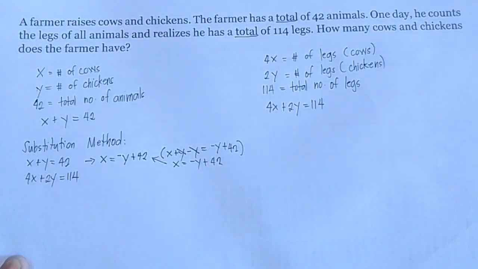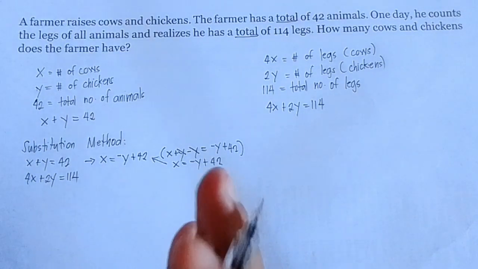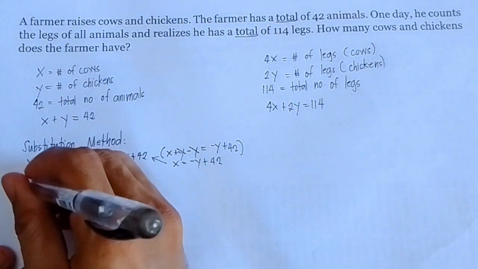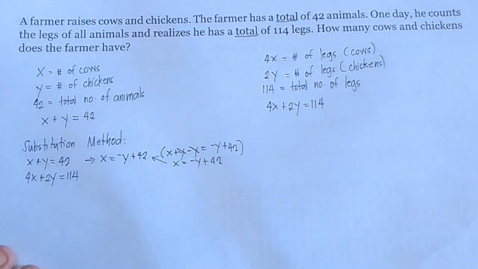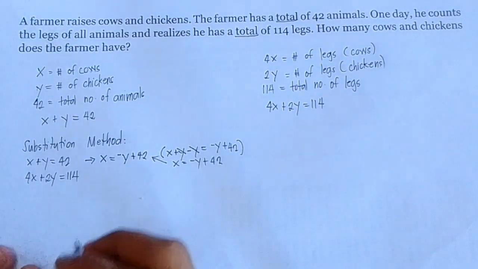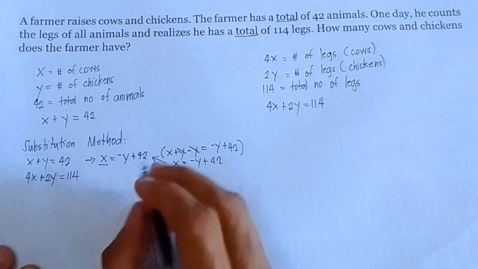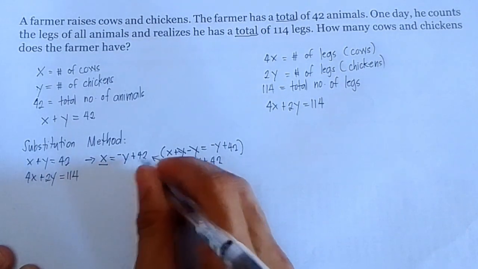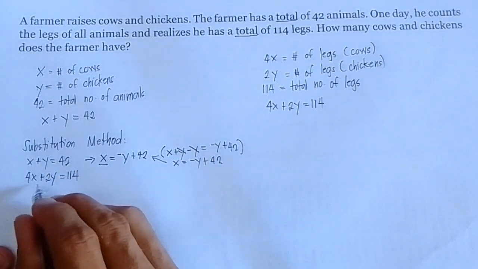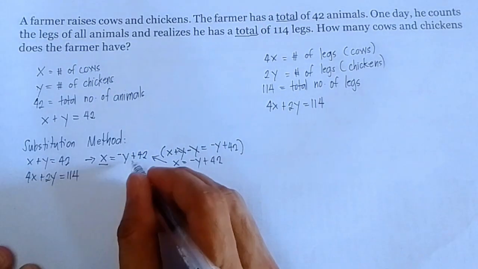So why do we need to find the initial value for x or y here? Because we are going to use the substitution method. We're going to substitute that initial value into the second equation, which is 4x plus 2y is equal to 114. So our value of x here is equal to negative y plus 42. So instead of writing x here, we substitute x by its value.